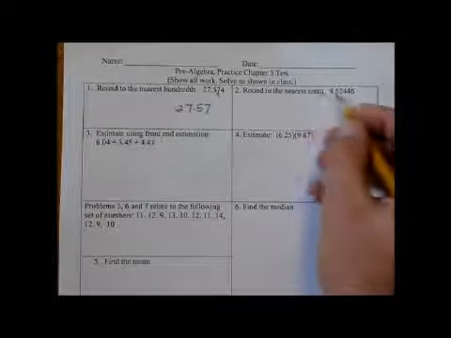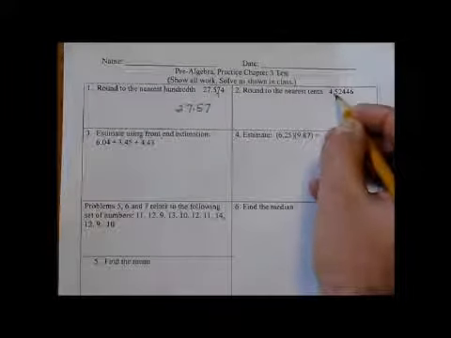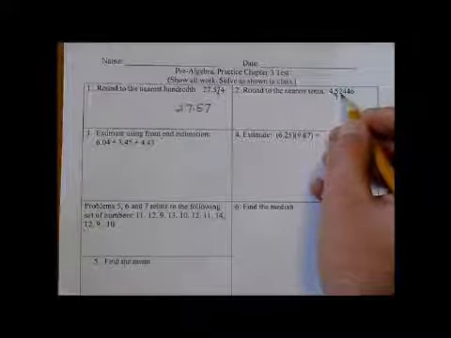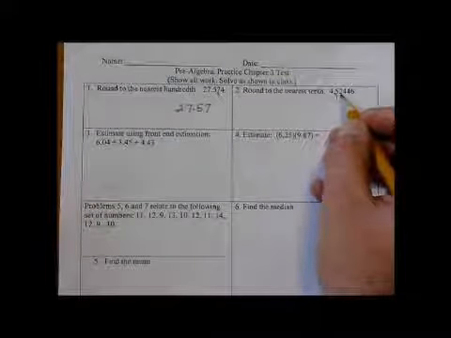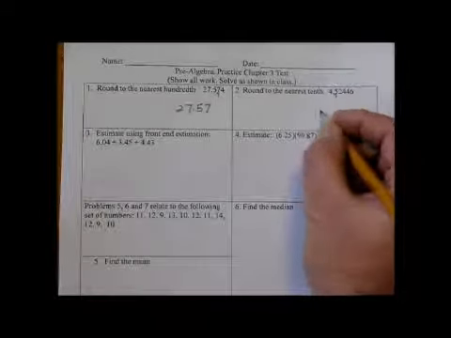This next one's going to be another example where we leave it the same. We're going to go to the nearest tenth. Here's the tenth spot right there. We look to the right of that. That's a 2. So 2 is less than 5, so we're just going to leave it alone. And so this is 4.5.